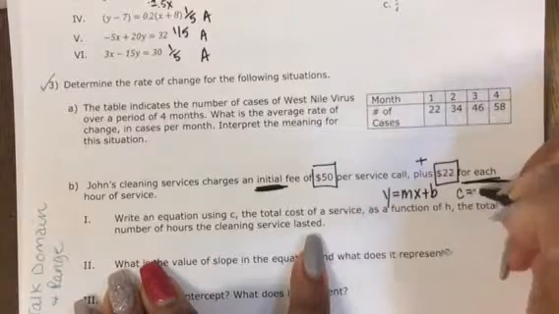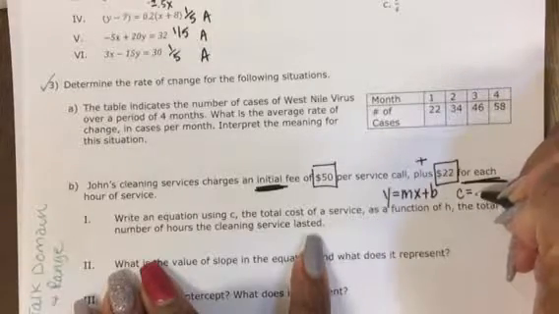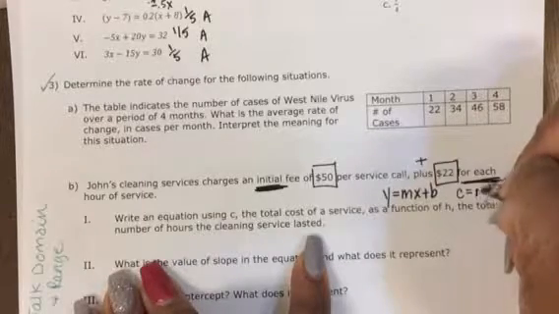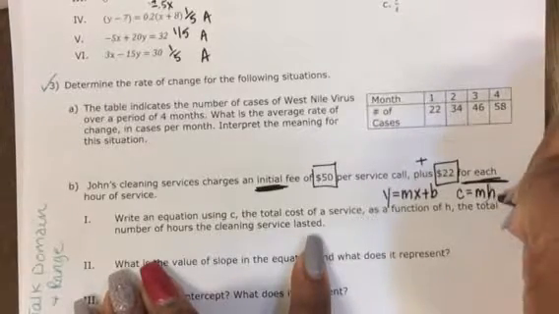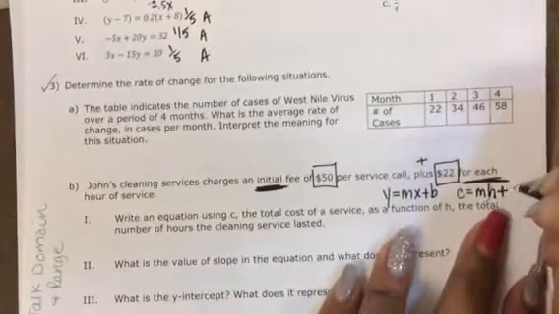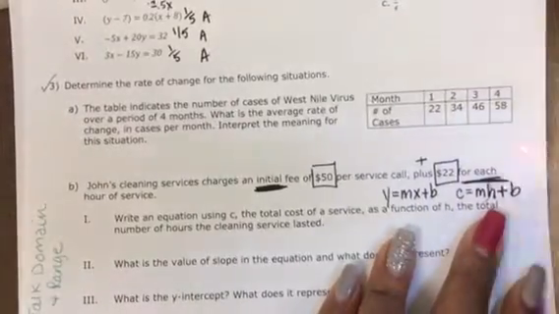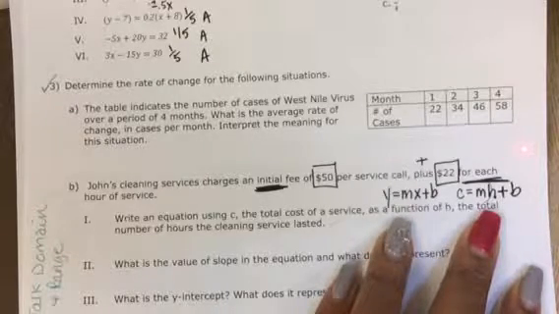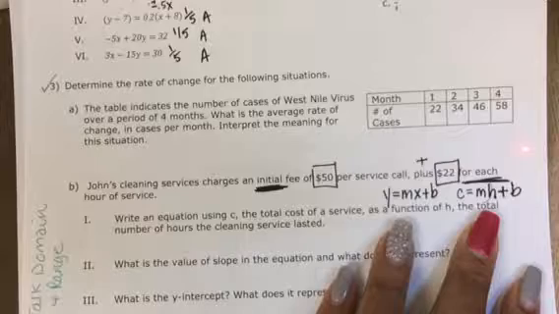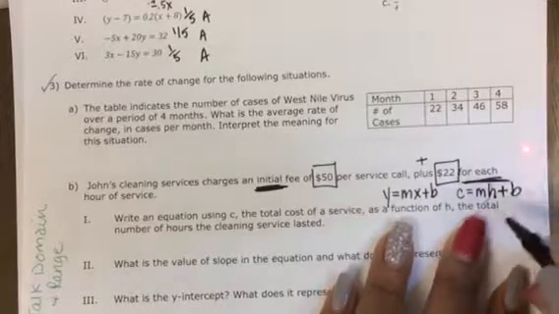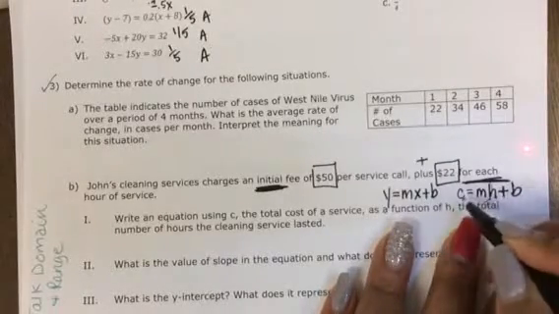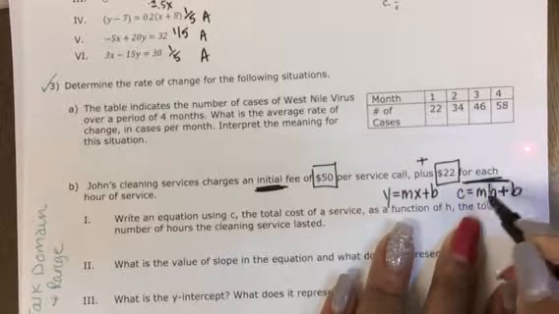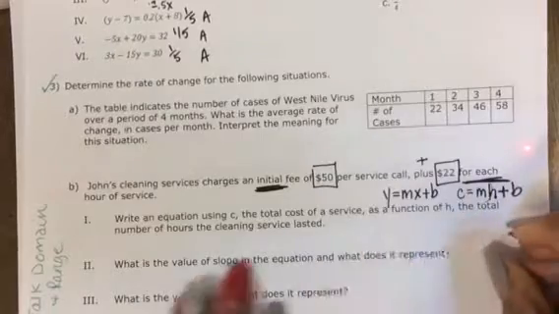So C equals, and it's dependent on all of the stuff to happen to the H. So MH plus B. All I did was replace the X and the Y with an H and a C. I hope that makes sense. H stands for hours. C stands for cost. The cost depends on all of the hours to happen in order for it to happen.